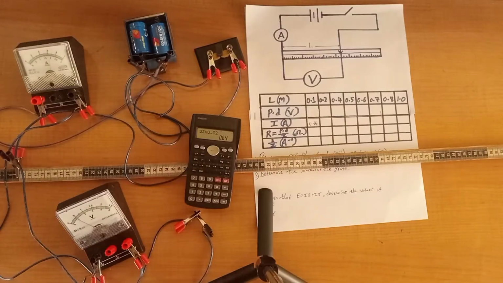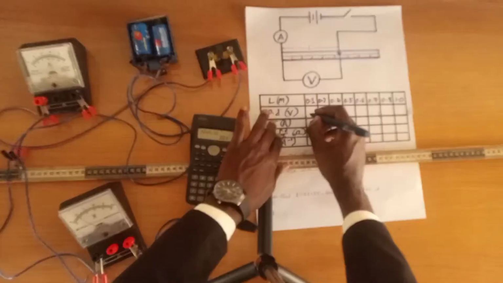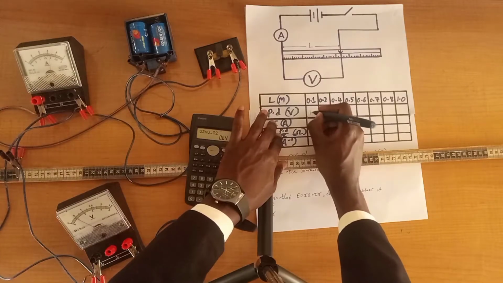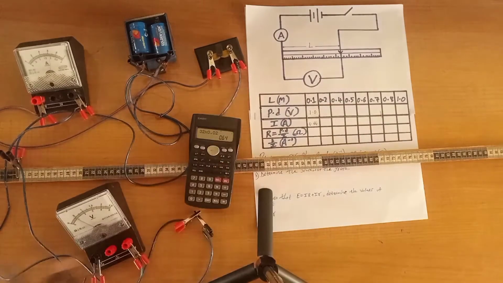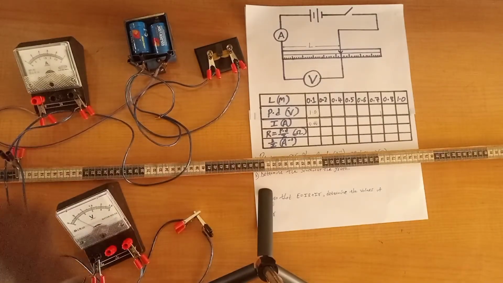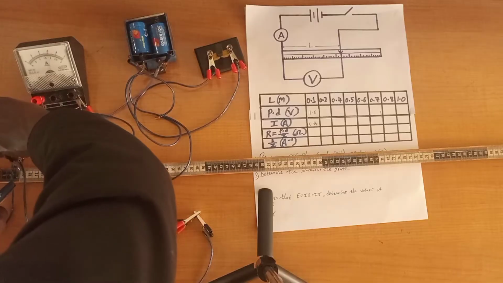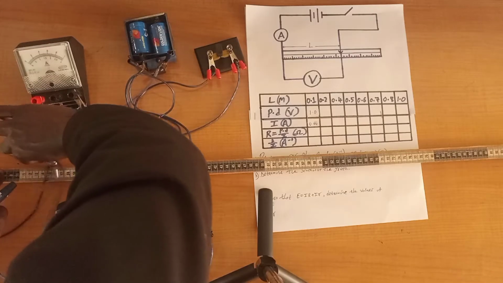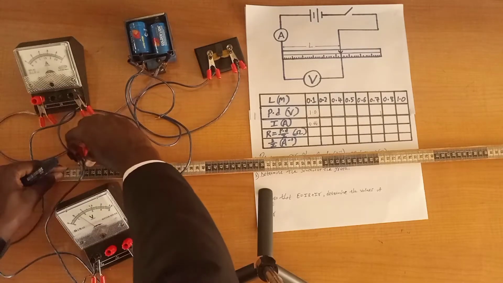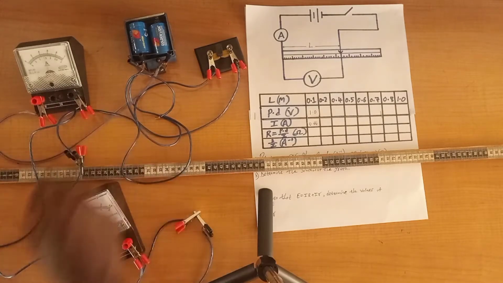Then for the voltmeter, this one gives us 0.1. No, actually it's 1.0, sorry. It's 1.0 because we are working with the lower scale. So from there we go to 20. We adjust this to 20. Observe the ammeter and voltmeter. So we have it at 20 there.